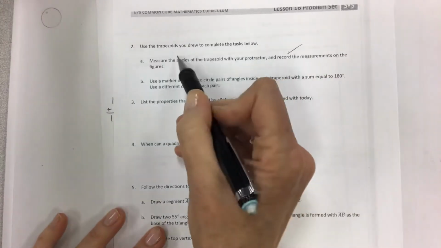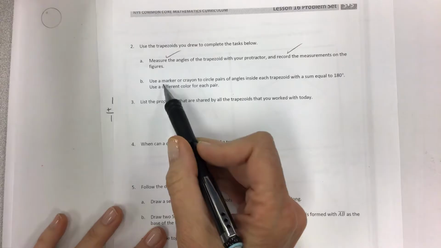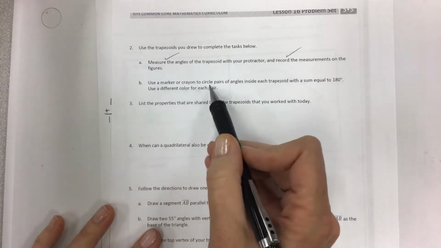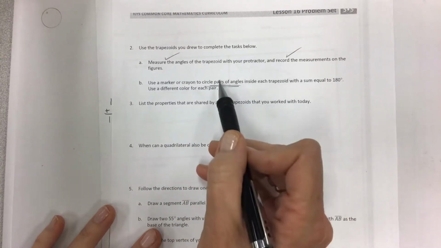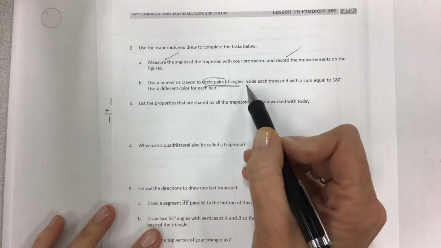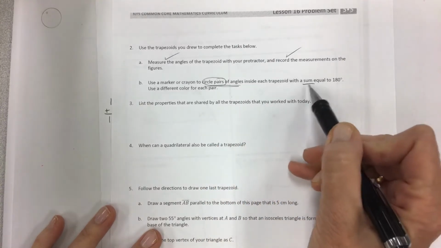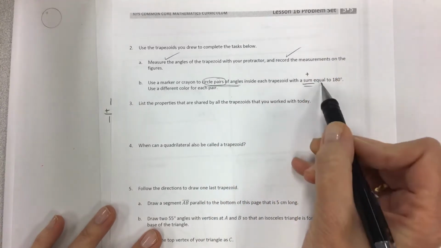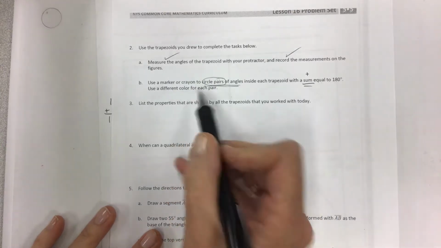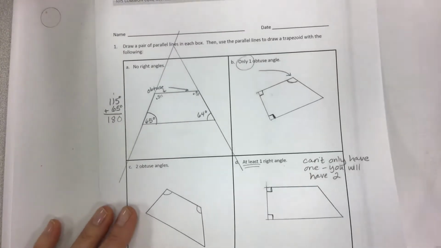We recorded the measurements, we measured the angles, and now we're going to use a marker or crayon to circle pairs of angles. We're going to have pairs inside each trapezoid with a sum. That's when you add, you get the answer, equal to 180. Use a different color for each pair.